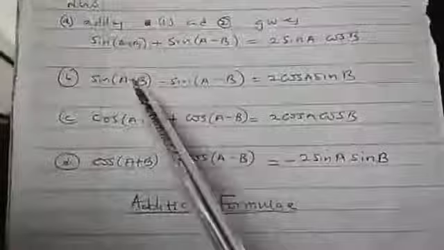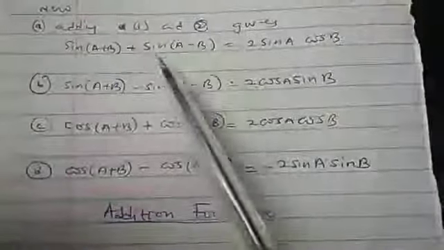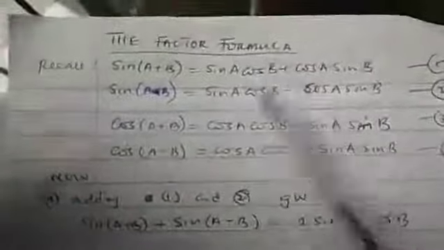Now the factor formula. These are what we call factor formulas. Sin A plus B plus sin A minus B is this. And how did you get this? We recall from the compound angles which I have given before.